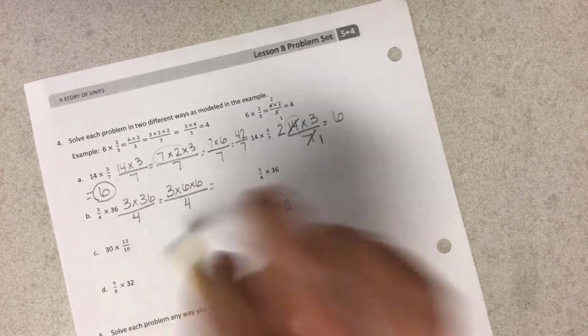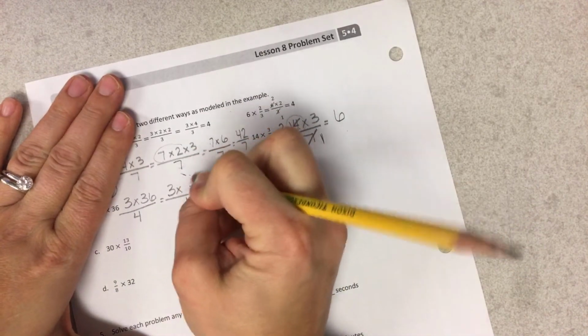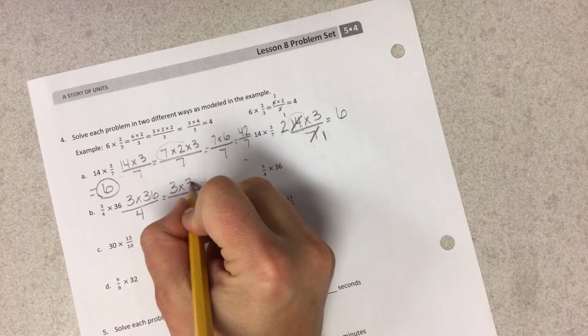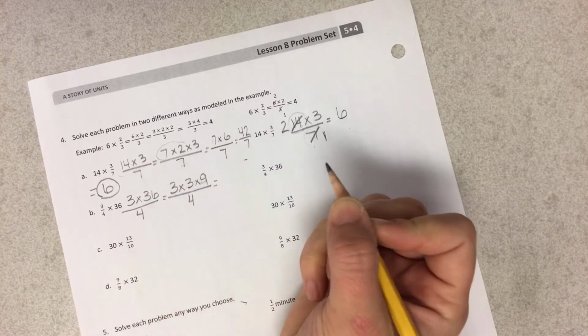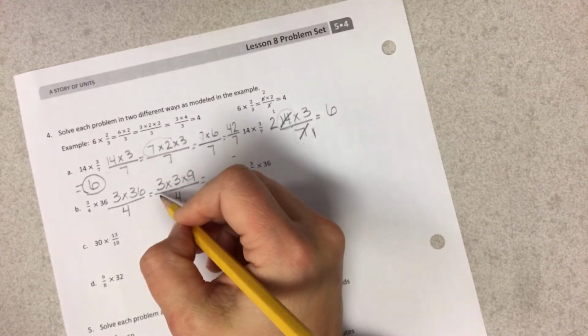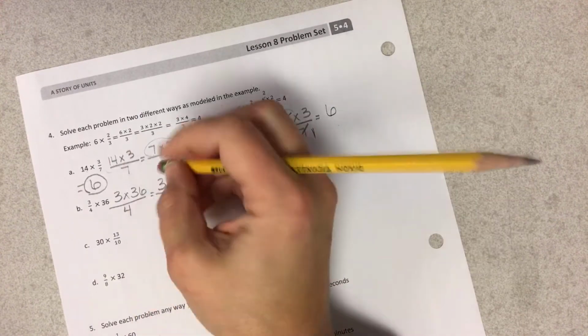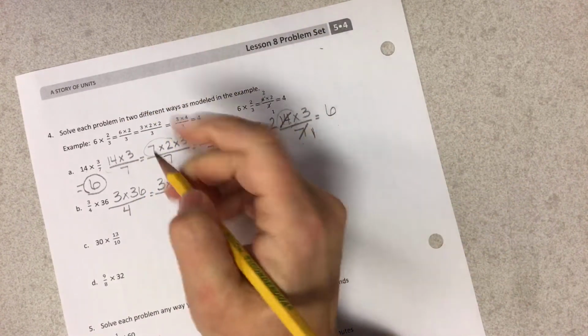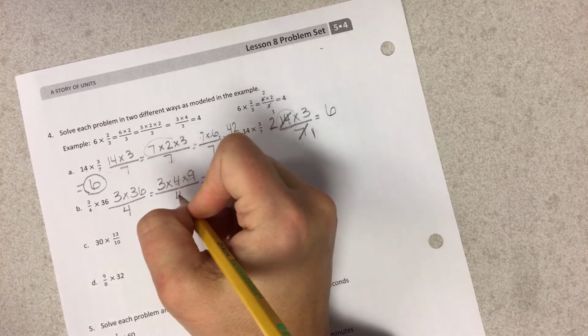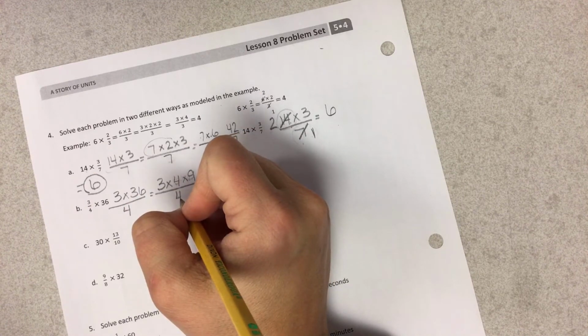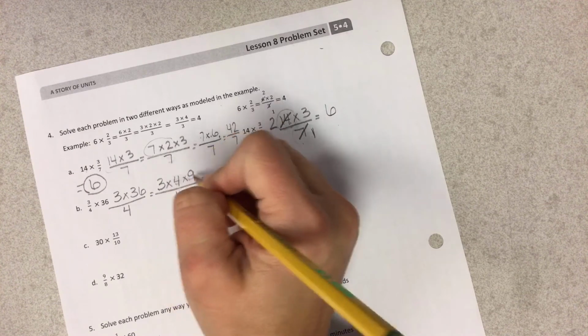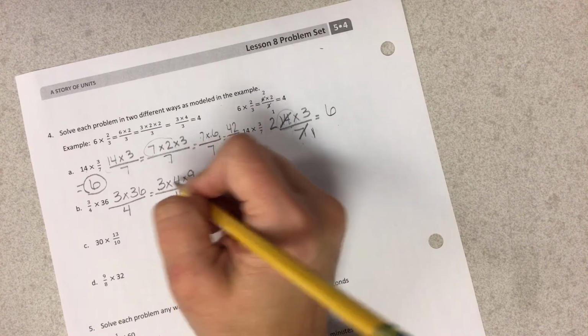Actually, I don't want to do 6 times 6, because I want to do something easier. I want to do 3 times 9, or sorry, 4 times 9. I can do either 4 times 9 or I can do 3 times 4. I can do 4 times 3.